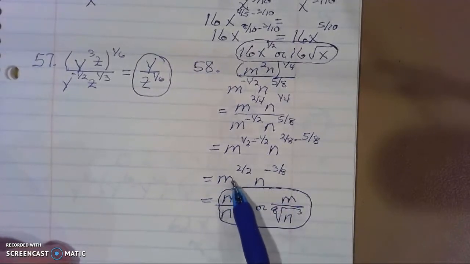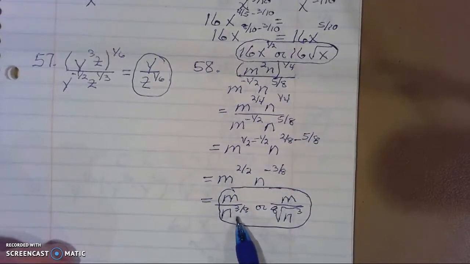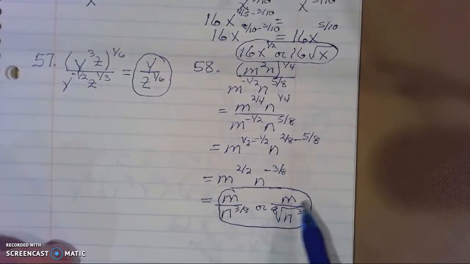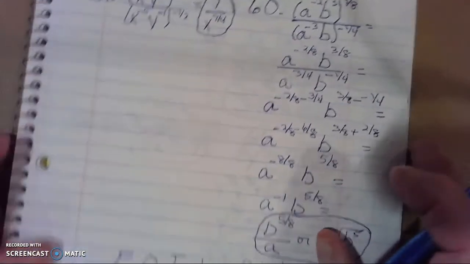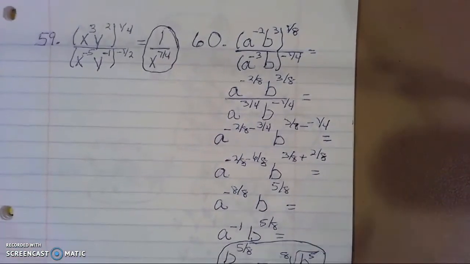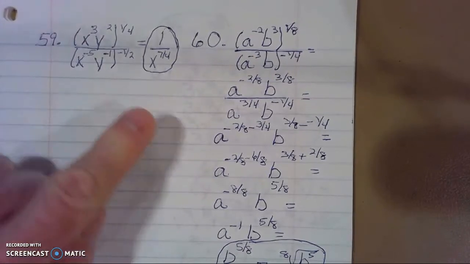So I get m to the first. Then I get rid of this negative exponent by moving it to the denominator. So m over n to the 3/8, or m over the 8th root of n cubed. 59, shown here with our answer.